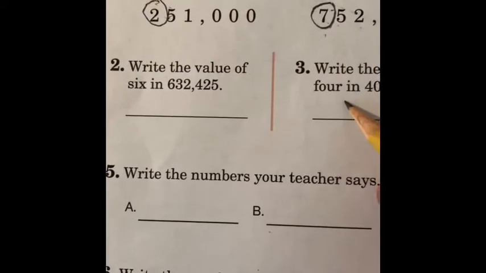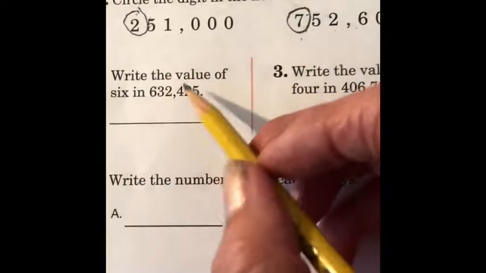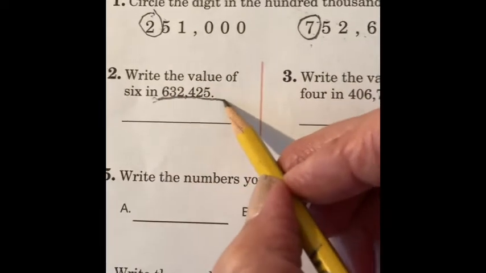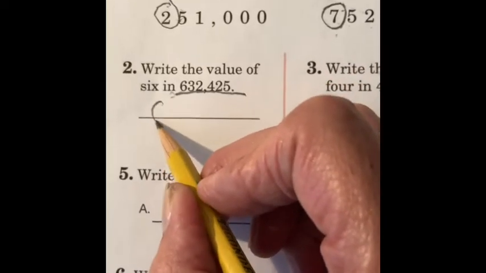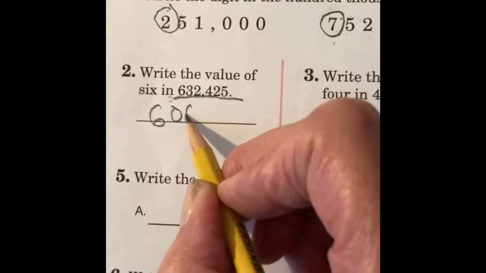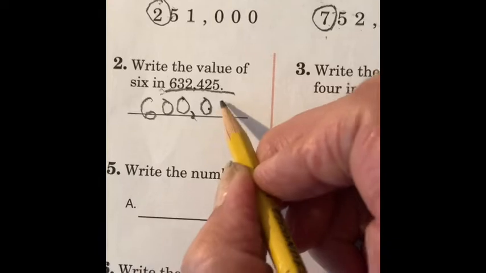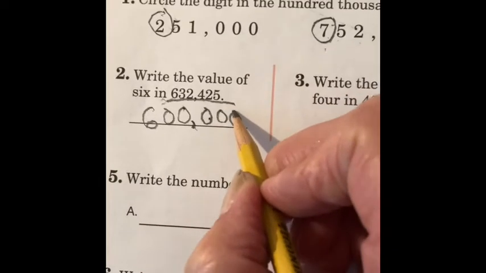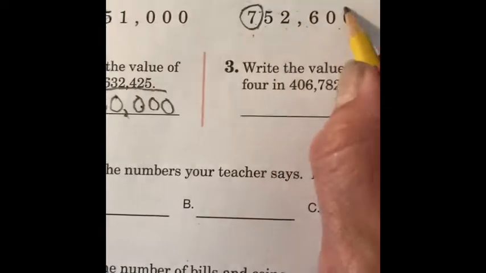Number 2, write the value of the 6 in this number. So what is the value of the 6? It would be 6 0 0, comma 0 0 0. What is that? That would be the 100,000 place.